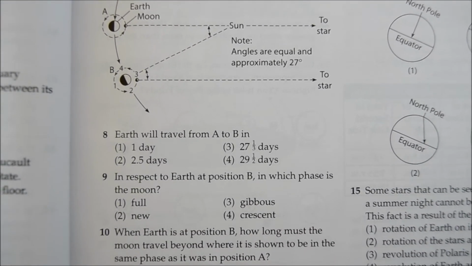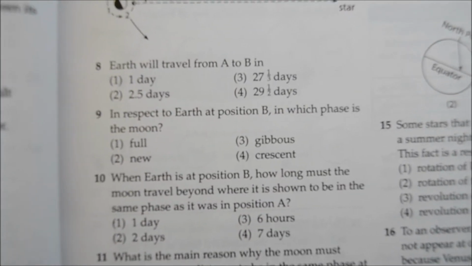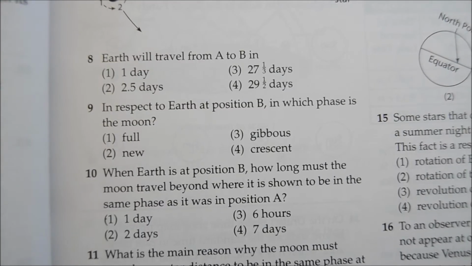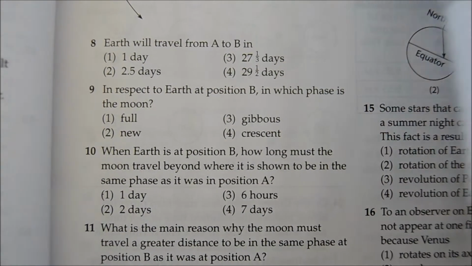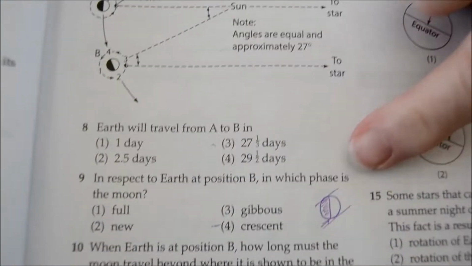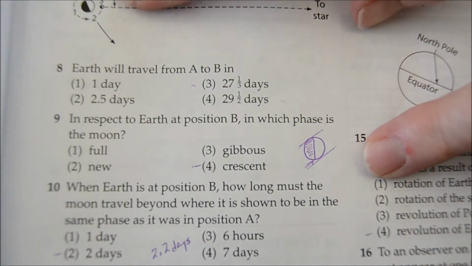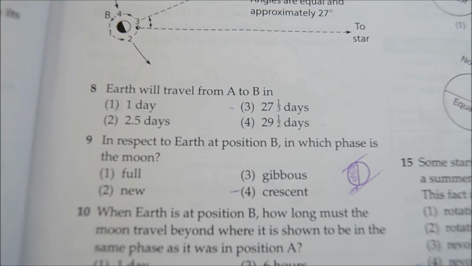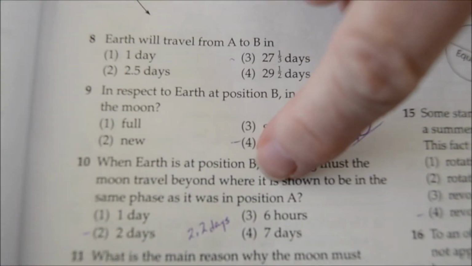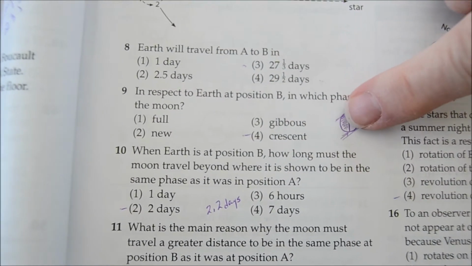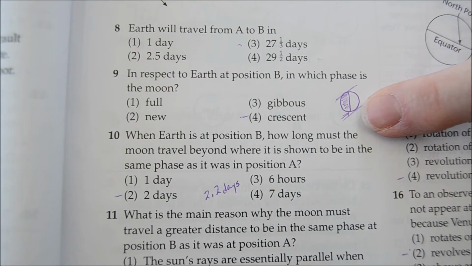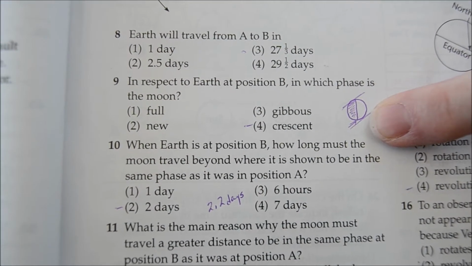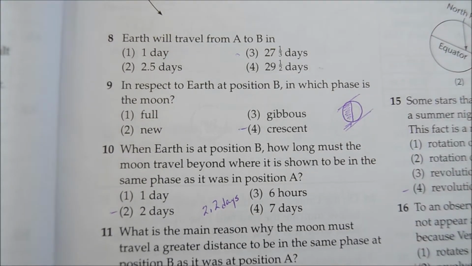Number 9. In respect to the Earth at position B, in which phase is the moon? As I was saying before, it's a crescent. What I did was I actually drew how the moon would appear here, and then I looked at it. How would it look to the Earth? Now, remember, I'm over here, the Earth is down here. I'm looking this way. Most of it's dark and just have a little of a sliver that's going to be illuminated, so it's got to be a crescent.